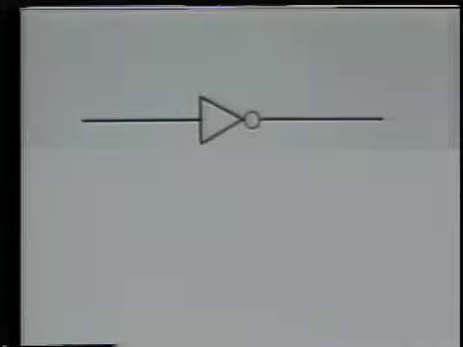Let's take a look at one other logic device. There are 3 symbols for this device.